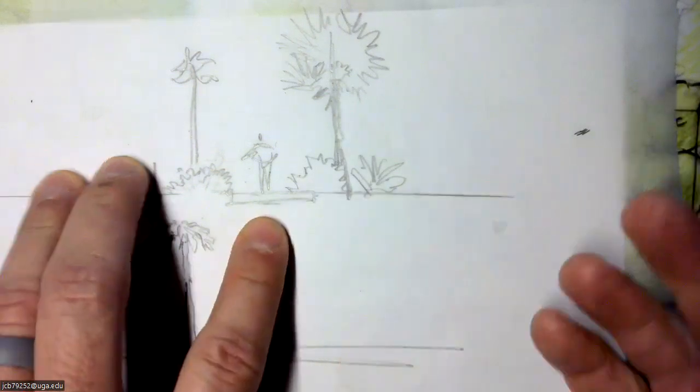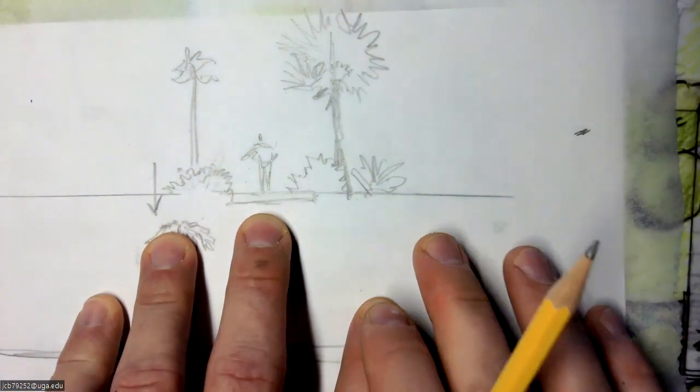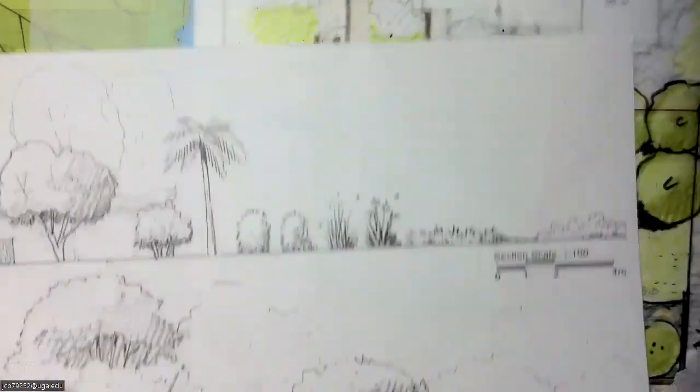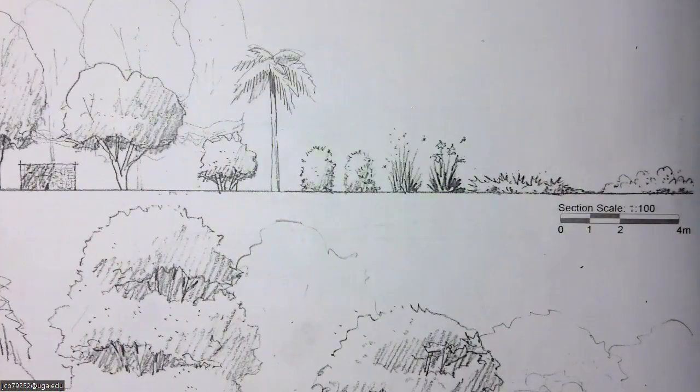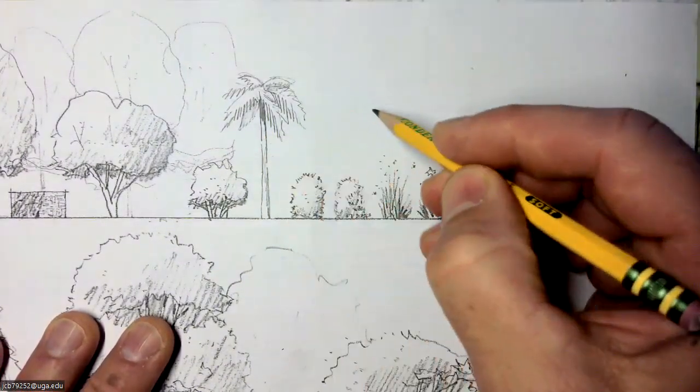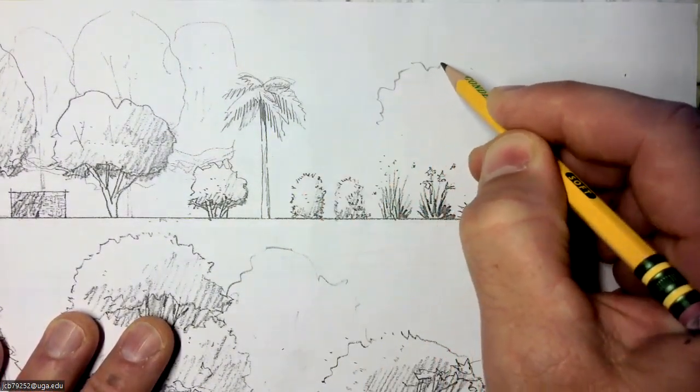Right? And I draw a little bit different. Okay? So we can do it quickly. So that's why you're gonna trace these, and you're gonna make them look good, yeah? And it's the same process that we used in plan view, right? I'm gonna outline these things, right?